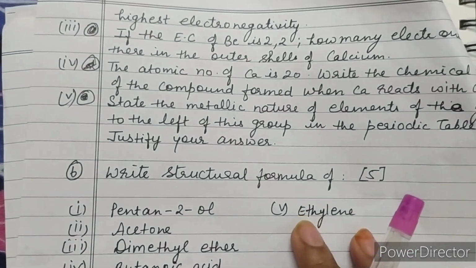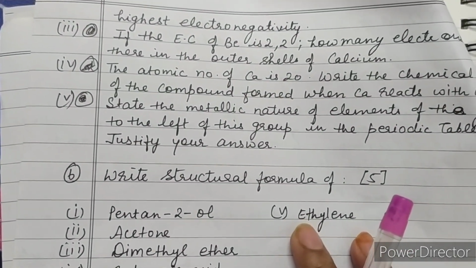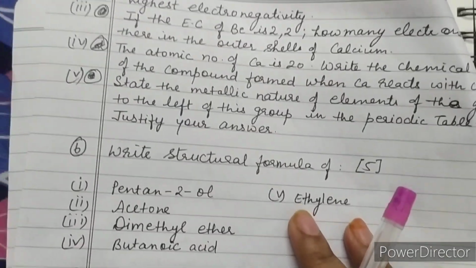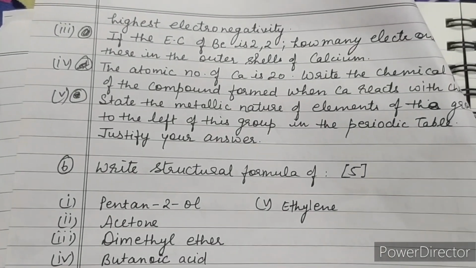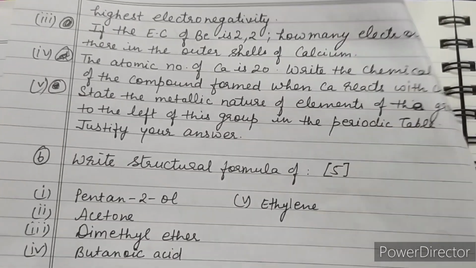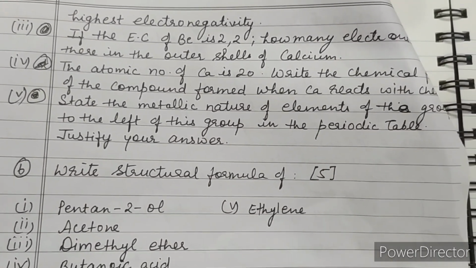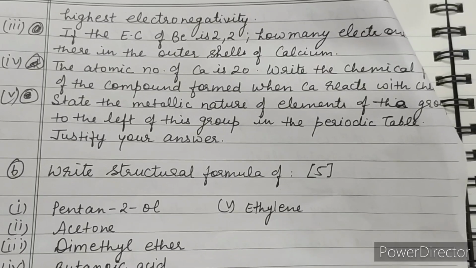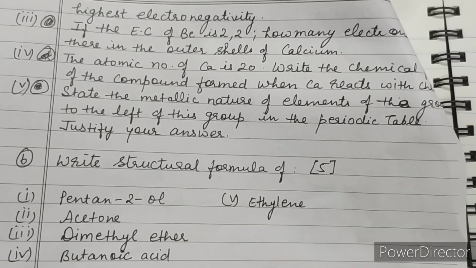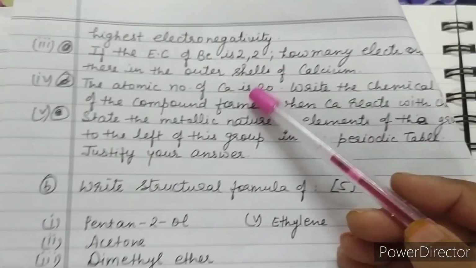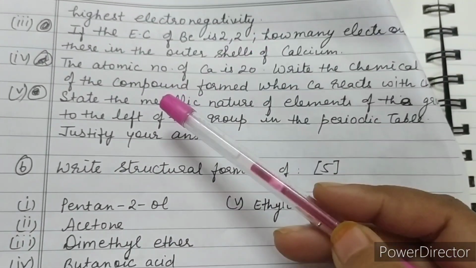Which element would be expected to have highest electronegativity? Obviously the element having least metallic character will have highest electronegativity. So the element which is at the top of the group, that is beryllium, will have highest electronegativity. If the EC of beryllium is 2, how many valence electrons are there in calcium? Obviously both belong to the same group, so the number of valence electrons will be the same. So calcium will also have 2 valence electrons.